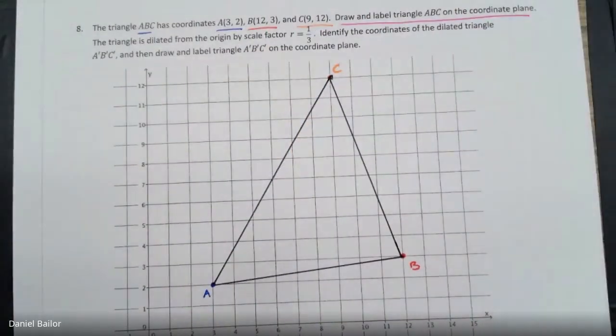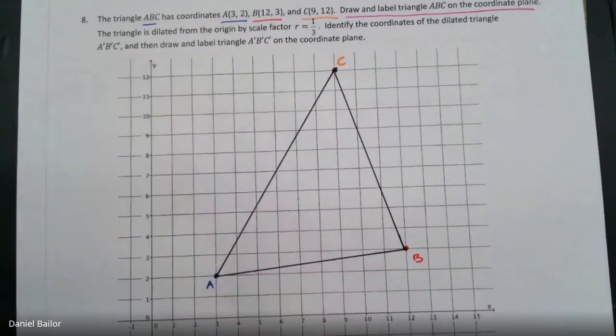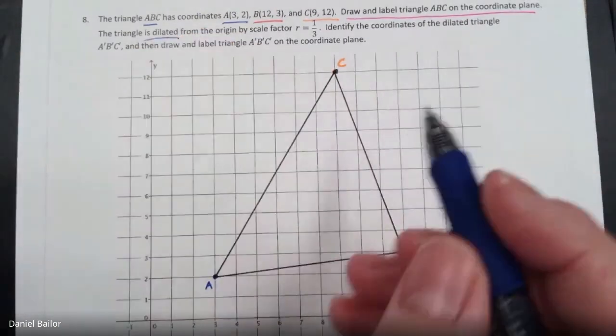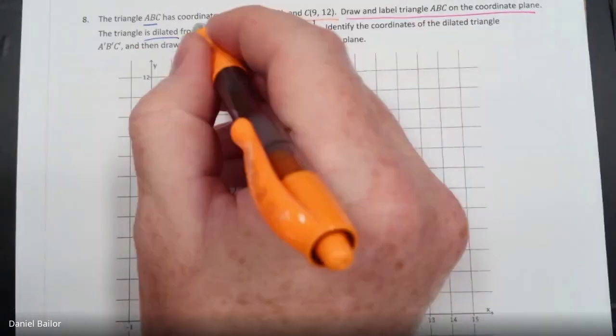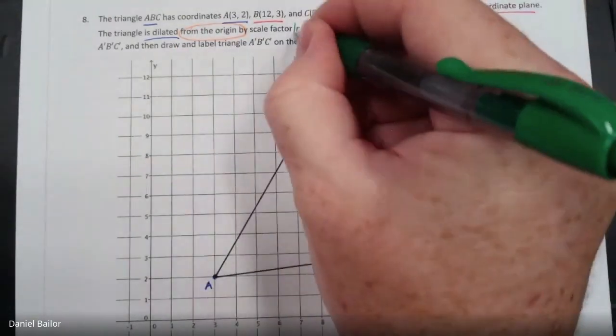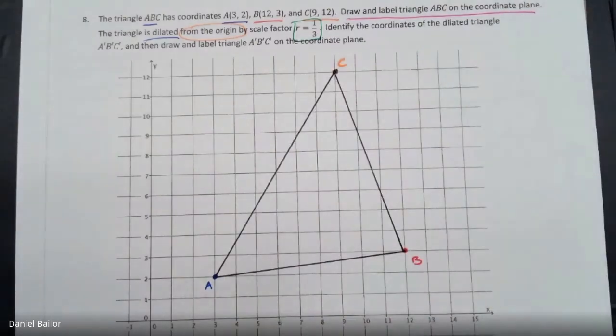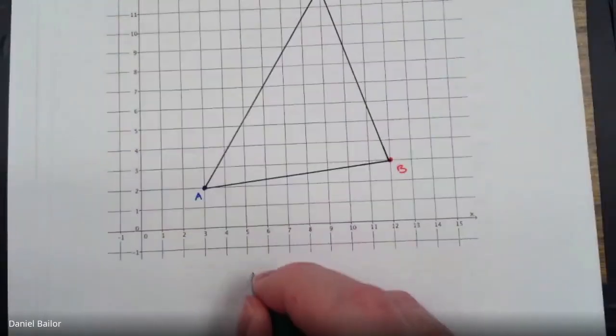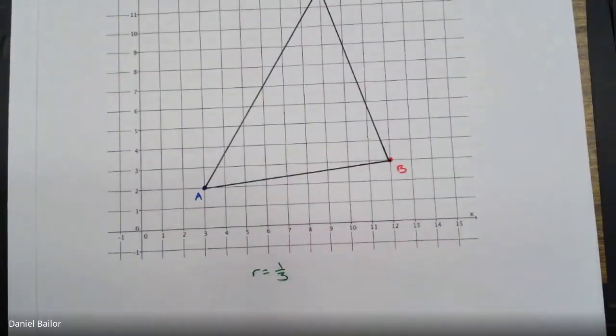And there's the triangle that you should have. Everyone should have the same triangle. So that was the first line. I drew and labeled the triangle. Now the triangle I just made, triangle ABC, is dilated from the origin by scale factor r equals 1/3. So the scale factor r equals 1/3.